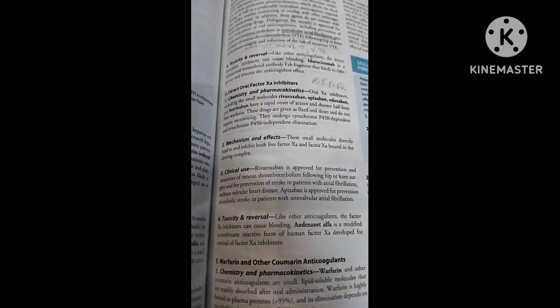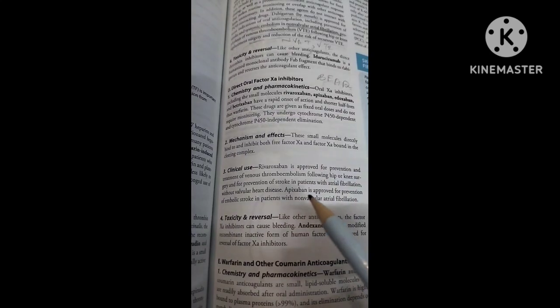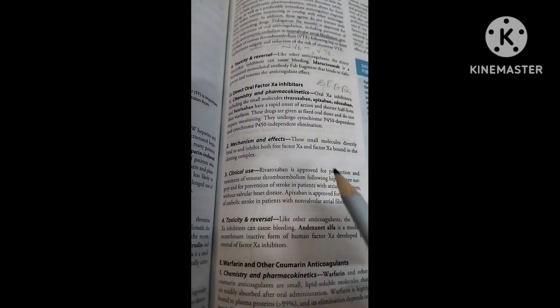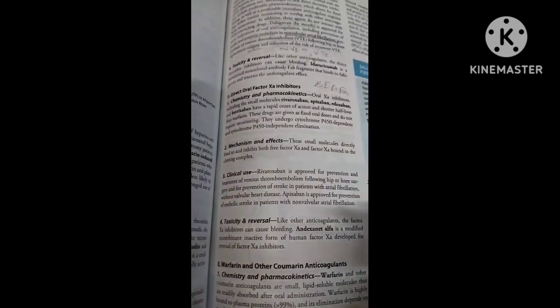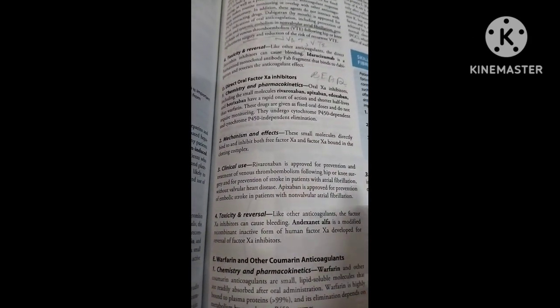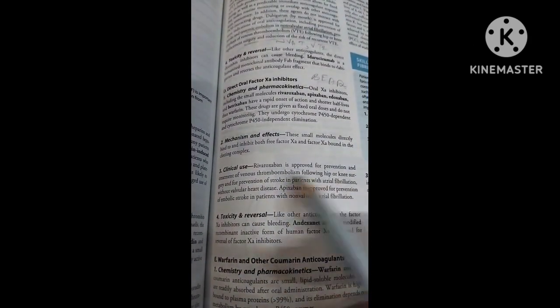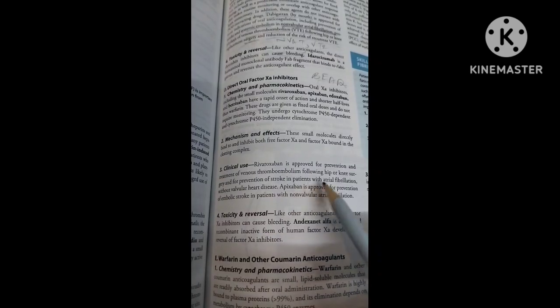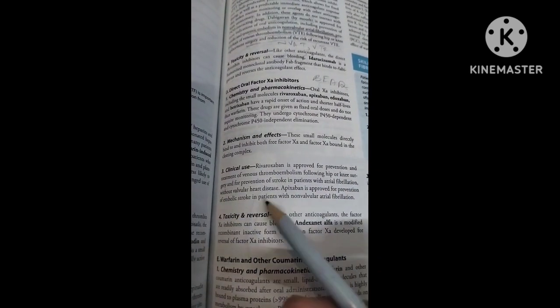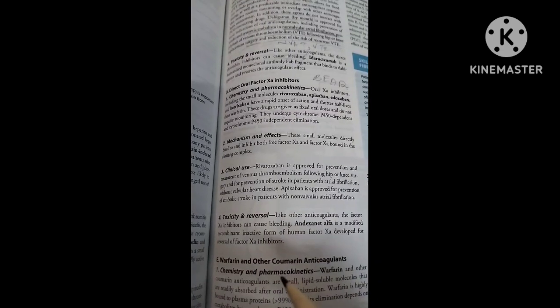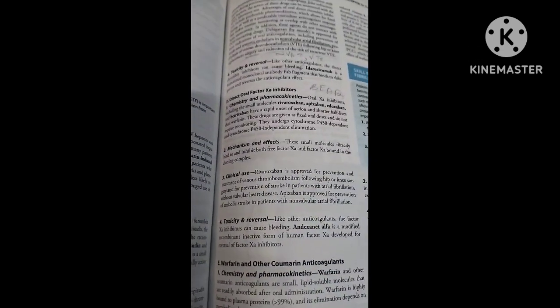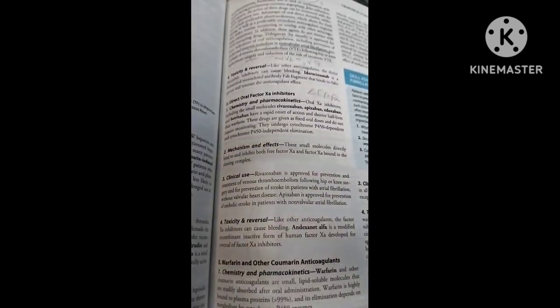Rivaroxaban is going to be used in venous thromboembolism after hip or knee surgery. For that, we can also use dabigatran in case of factor 2 inhibition. But in case of factor 10A inhibition, we are going to use rivaroxaban after hip or knee surgery and for prevention of stroke in patients with atrial fibrillation without valvular heart disease. So we have atrial fibrillation, but we do not have valvular heart disease. Then we are going to give them rivaroxaban.